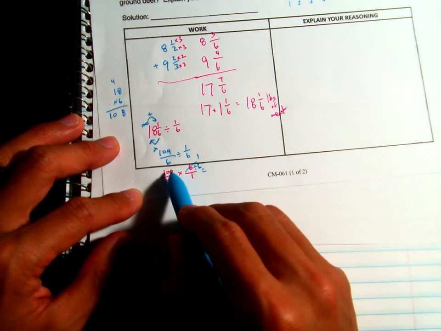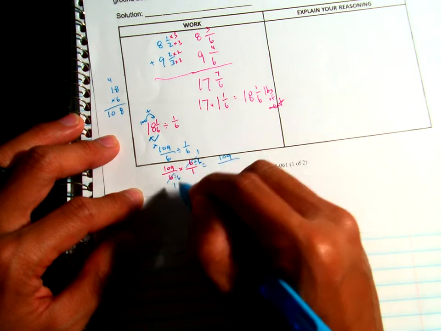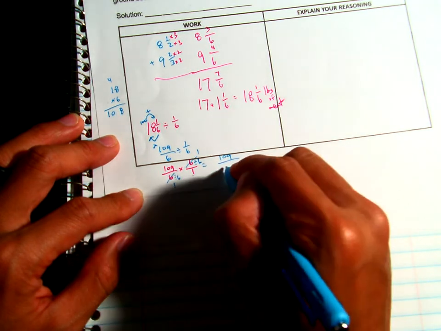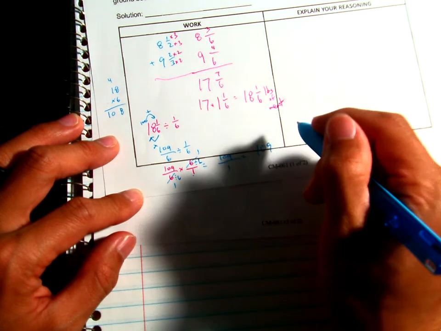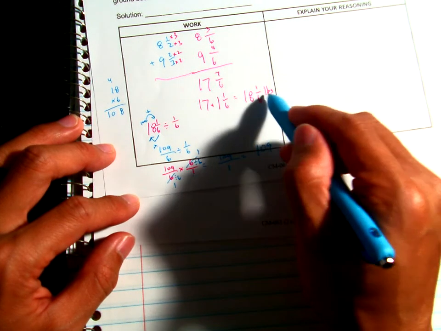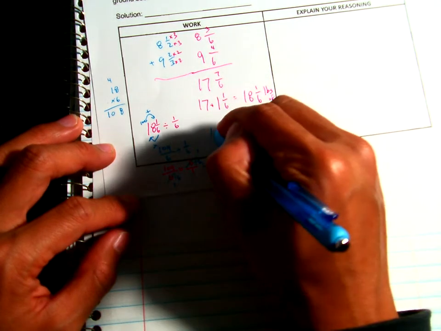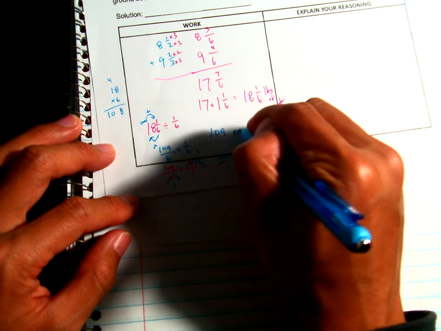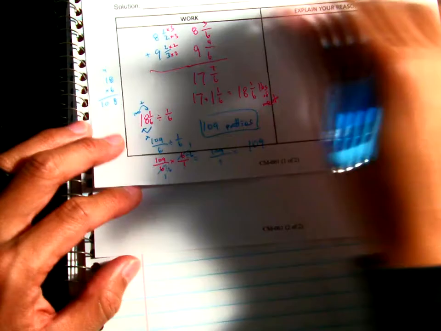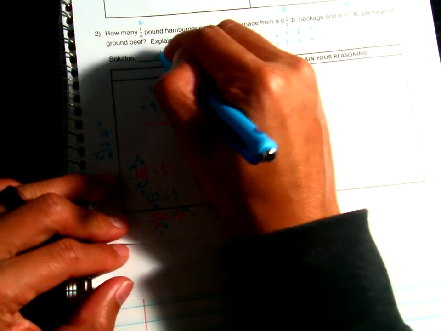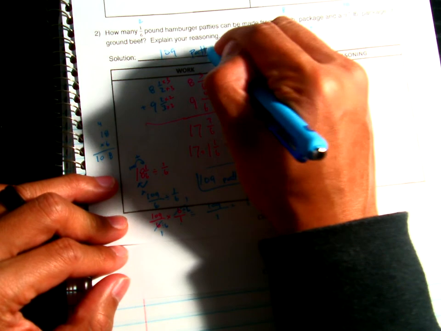Oh, so nice. 109 times 1 is 109. 1 times 1 is 1. So our answer is 109. So after I've divided this pounds of meat by the size of hamburger patties, I end up with 109 patties. Hamburger patties, in fact. I should write that up here, which is where they wanted me to write it. 109 patties.